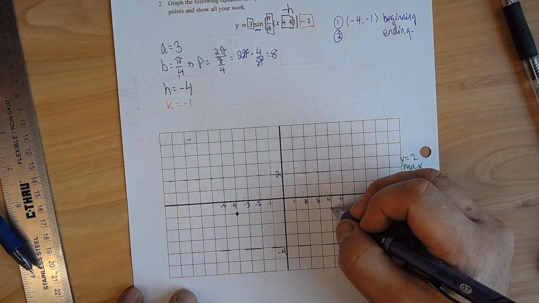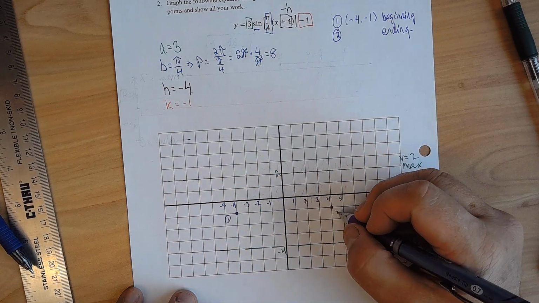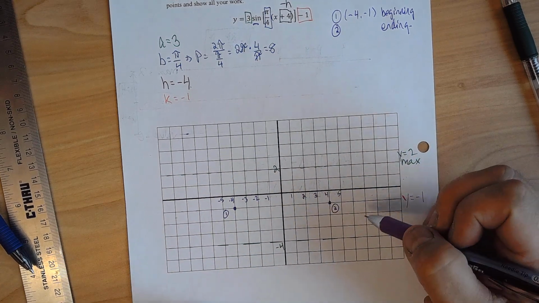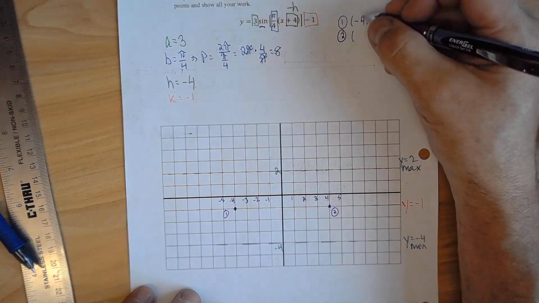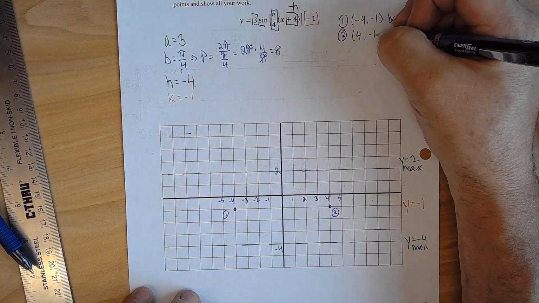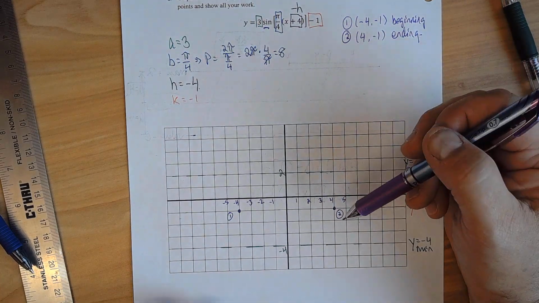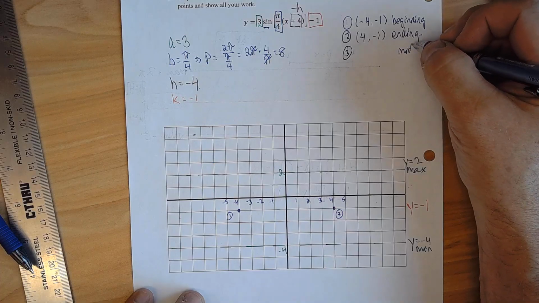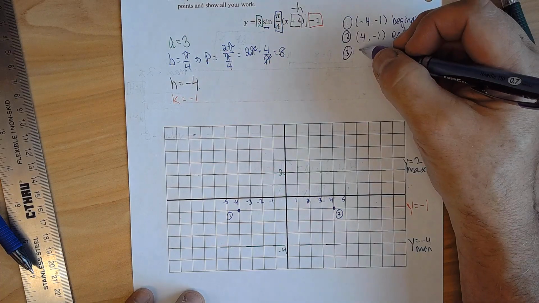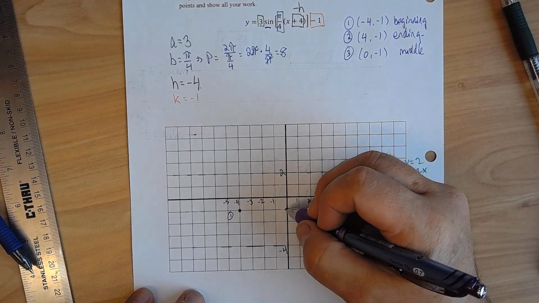I know that sine starts and ends in the middle. I'm going to number my points. I made a big deal in class about how I want you to number these points because I want to see that you know how to use this strategy for graphing. And my third point is going to be smack in the middle, which means that my third point is going to be at 0, -1, right there.